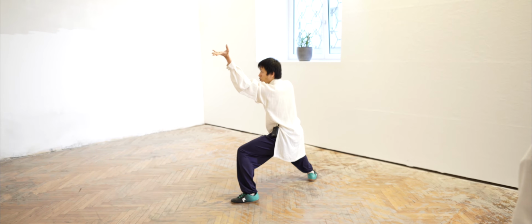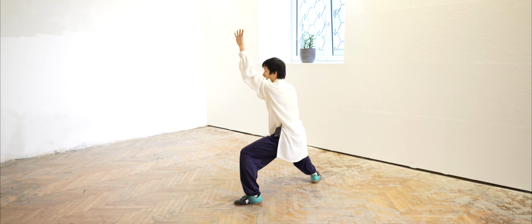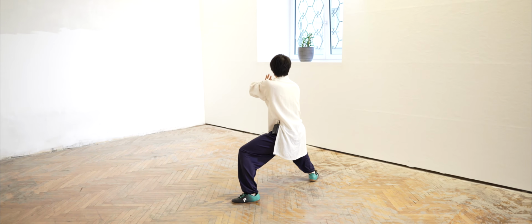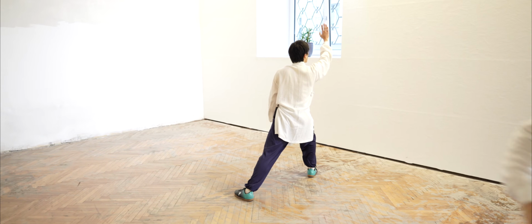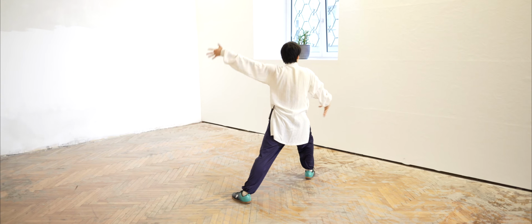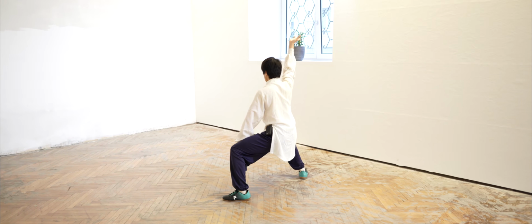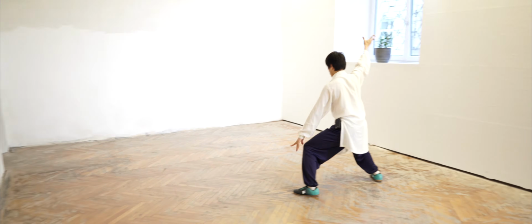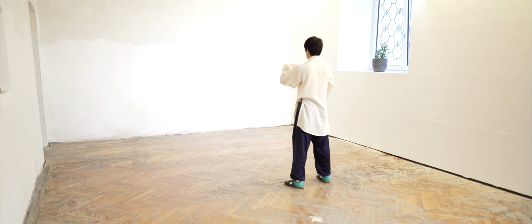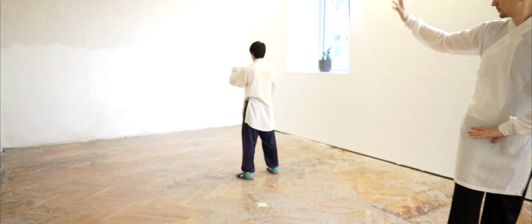And we'll do the same movement to the other side. So hand and go to 弓步, second time, 发劲 and 马步. Stand up. And we are ready for the movement on the other side.